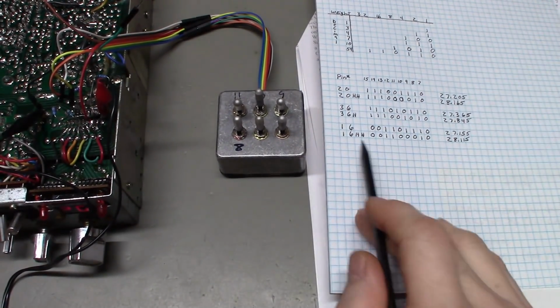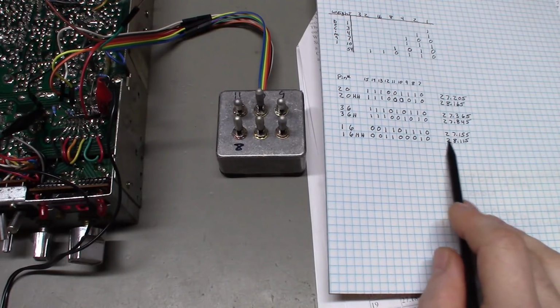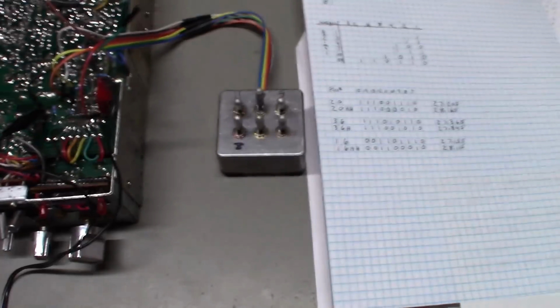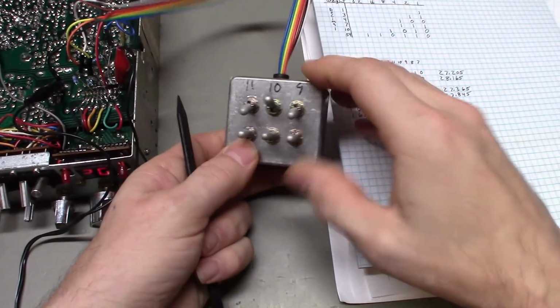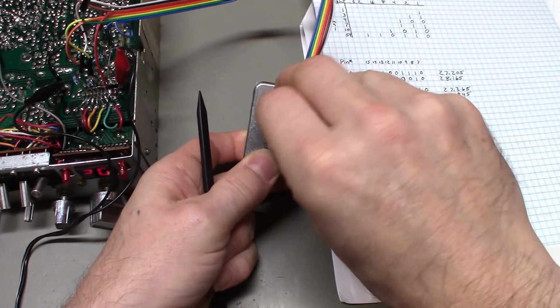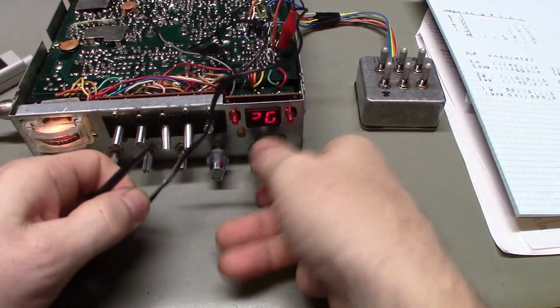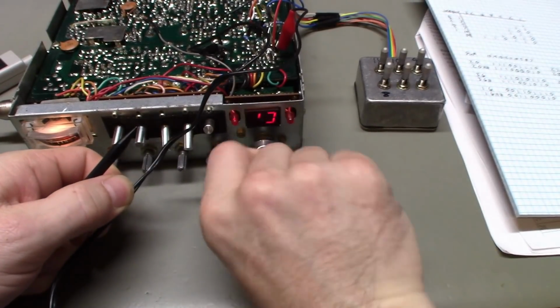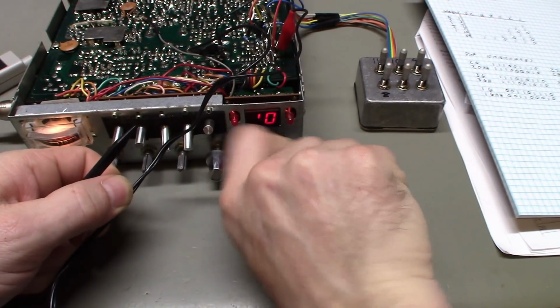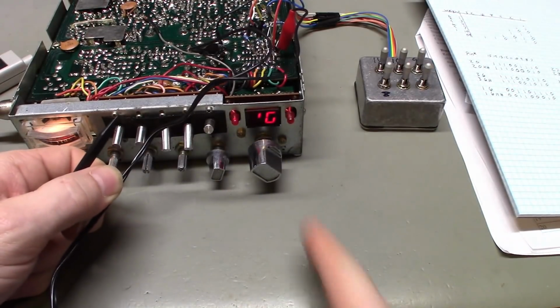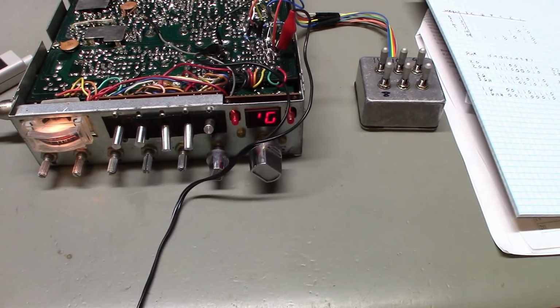So let's say we want to do some super high channels. We want to get up into the 28 megahertz range. Well, I have this one written out for channel 16. So let's put the box back to where it's completely out of circuit, so all the switches are in the middle again. We'll put the radio on channel 16. Okay, 9, 10, 11, 12, 13, 14, 15, 16. So yeah, that's 16.